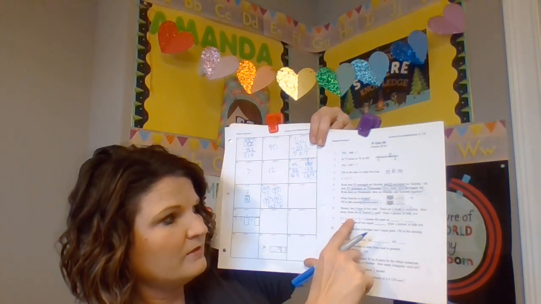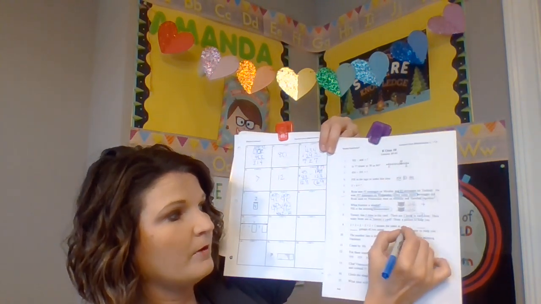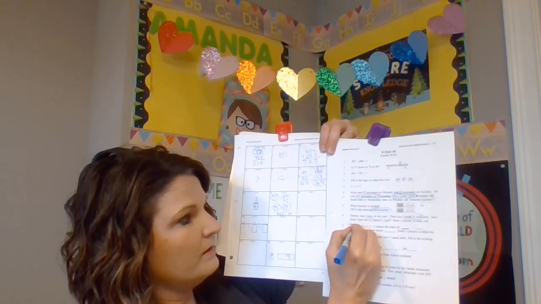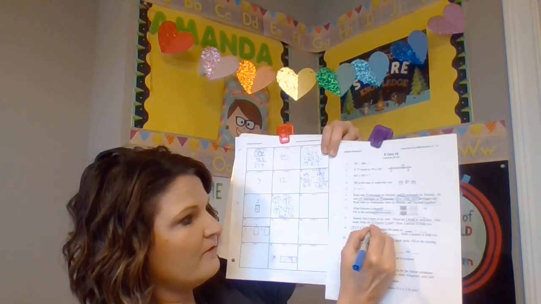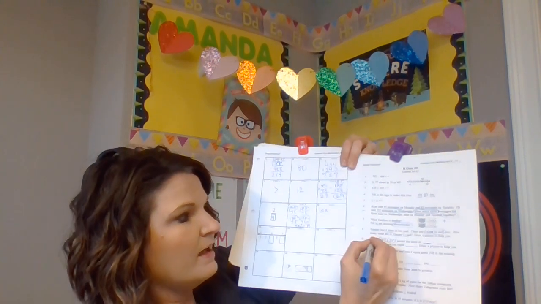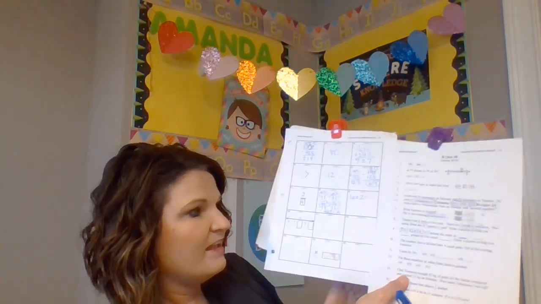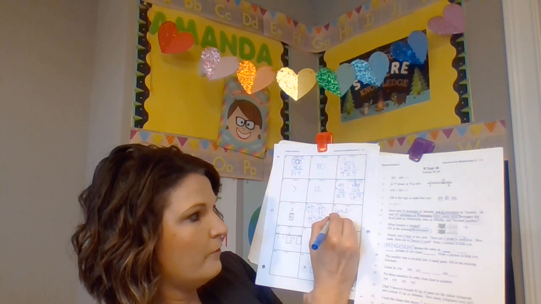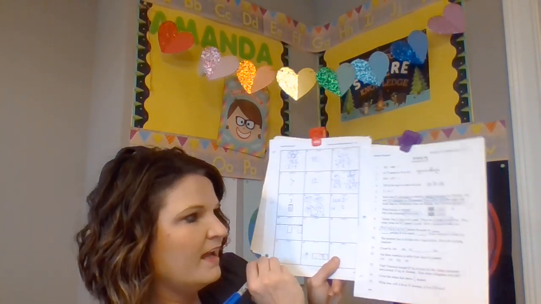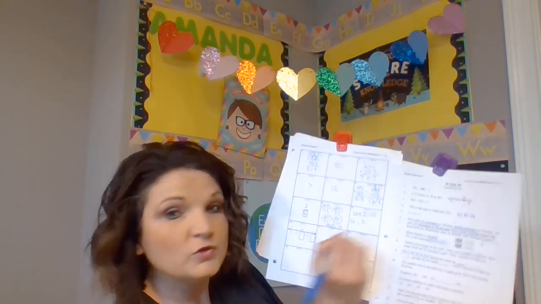2 plus 2 plus 2 plus 2 plus 2 plus 2 means the same as, remember, my first factor is the number of groups. So I have 1, 2, 3, 4, 5, 6 groups. So it's 6 groups of, and I'm using 2 each time. And then down below, I put that in word form, 6 groups of 2 equals 6 times 2 is 12.